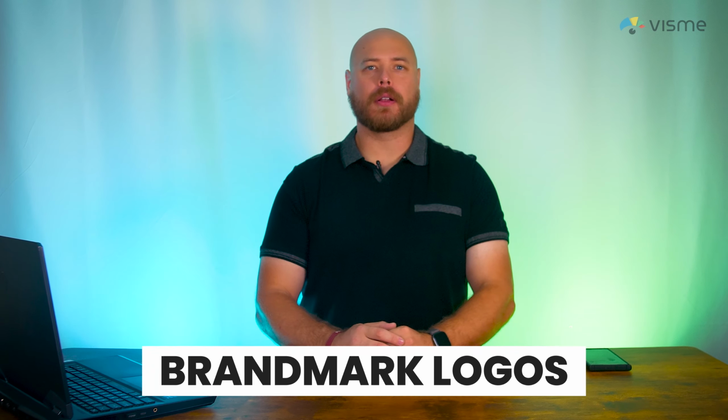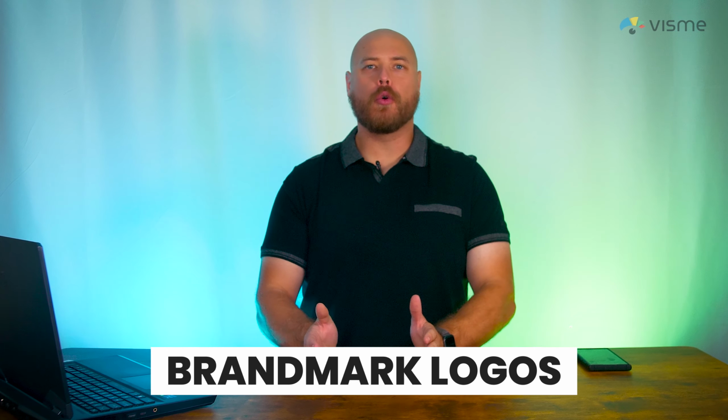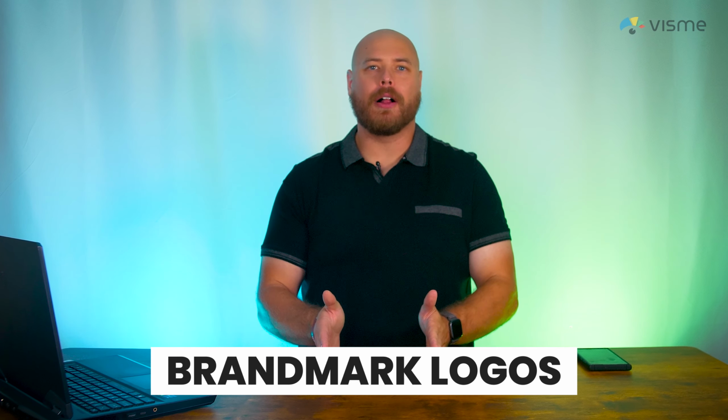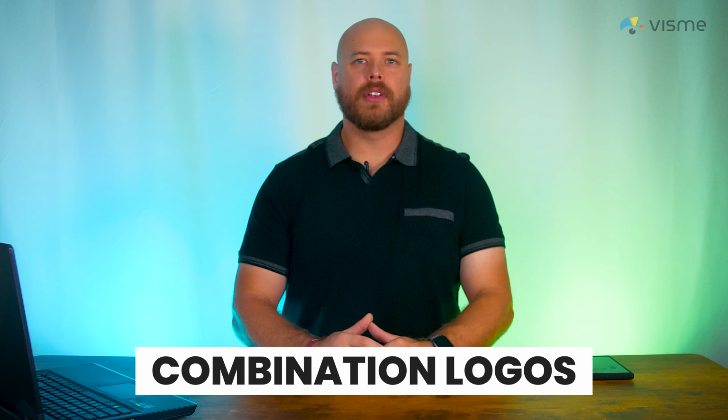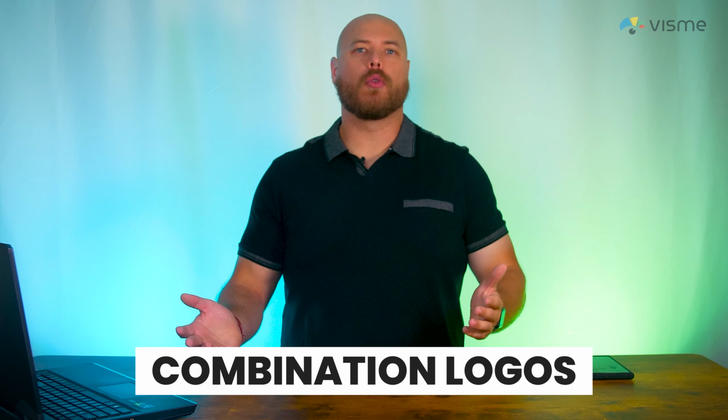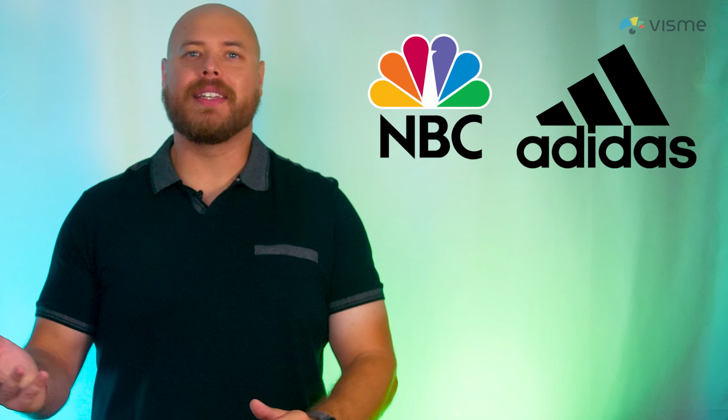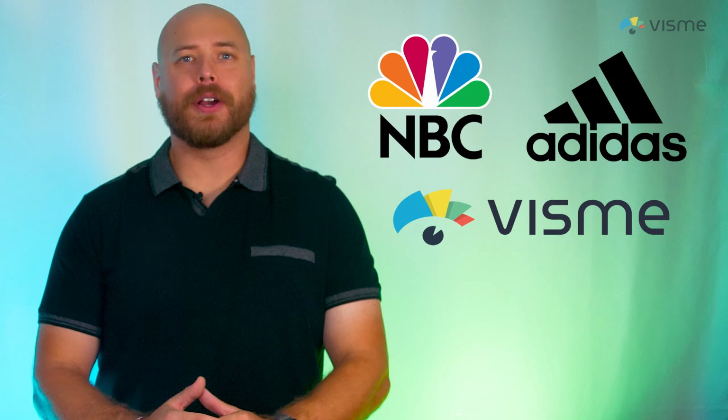Next up, we have brandmark logos. Brandmark logos have no words in it. It's only a visual element that represents the brand. A great example of this would be Nike's swoosh logo. Next up, we have combination logos. These are made up of a visual graphic and a wordmark or lettermark logo. Examples like this would be NBC, Adidas, or even our logo here at Visme.